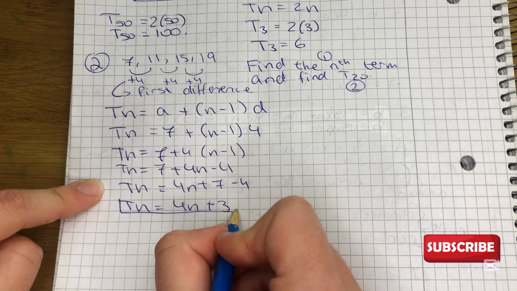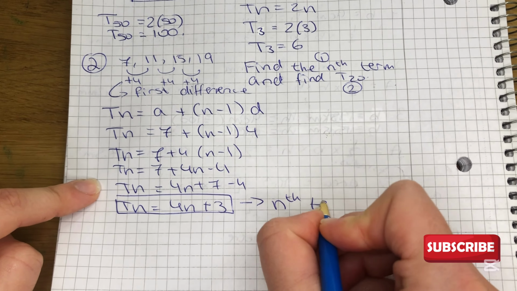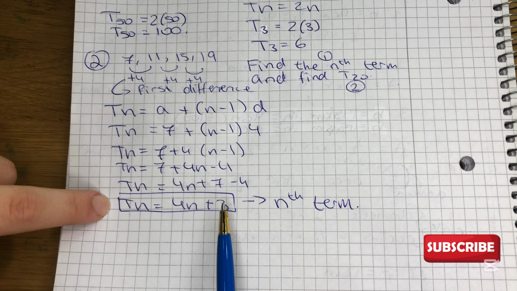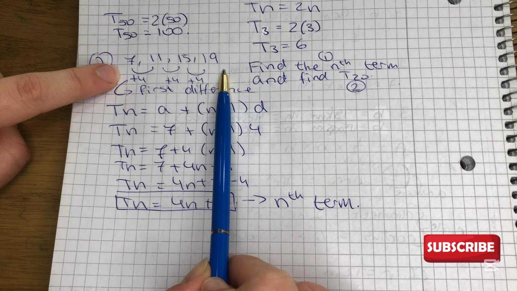And then this is our nth term. So please note that this is our nth term. As I've mentioned, with this magical formula, you can find any term within this sequence.